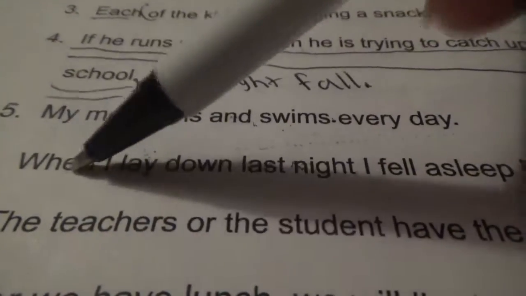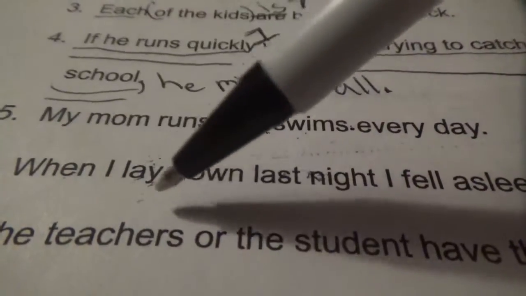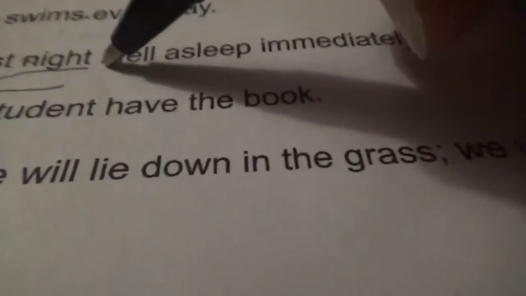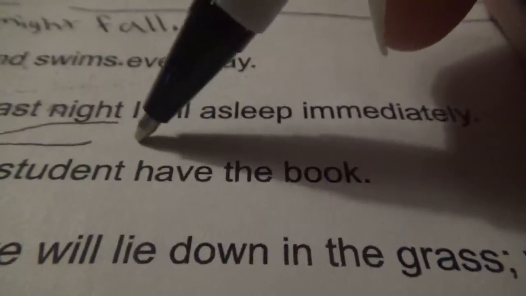When I lay down last night, I fell asleep immediately. When should be a clue that we might have a dependent clause. "When I lay down last night" is a dependent clause. Here we have another clause because we have another subject. "I fell asleep immediately" is an independent clause. So is a comma needed after an introductory dependent clause? Yes. It's a number 2.